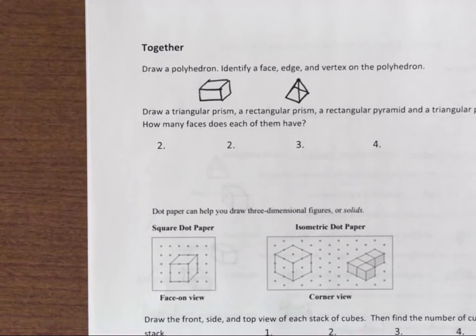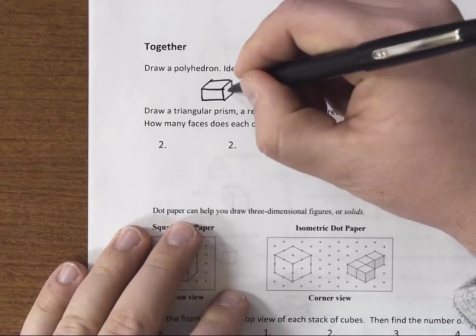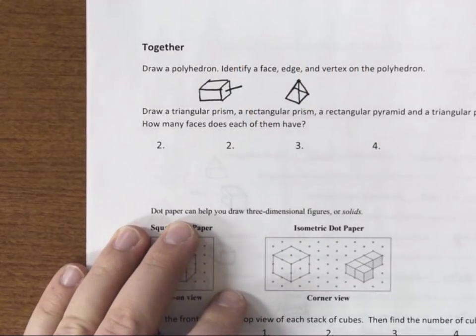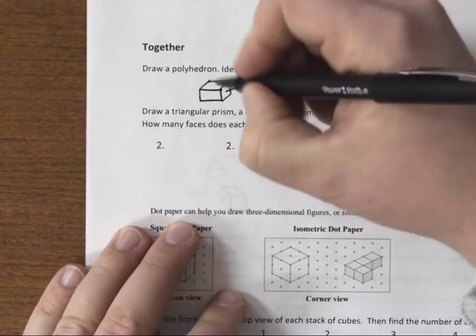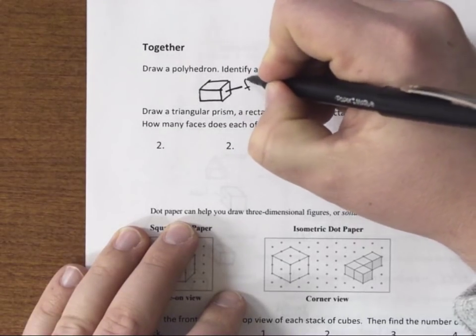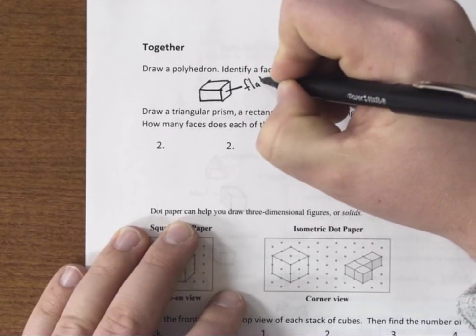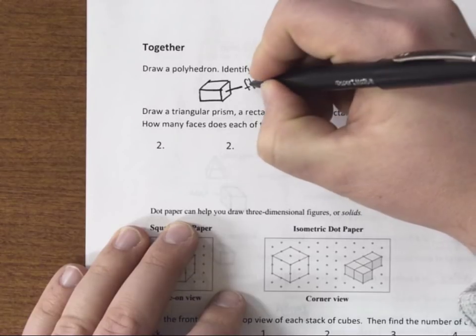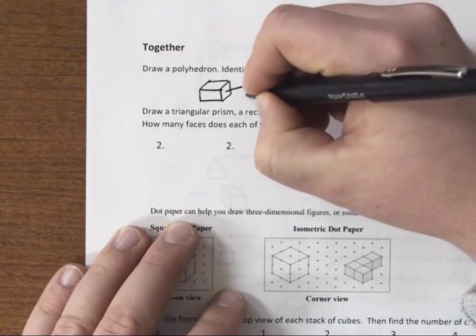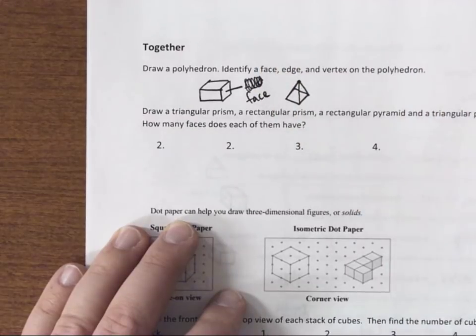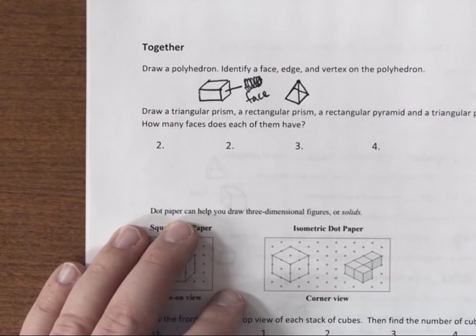Okay, and we're going to identify a face, edge, and vertex on the polyhedron. This right here is the face. It's the flat side of a polyhedron. What about the edge?